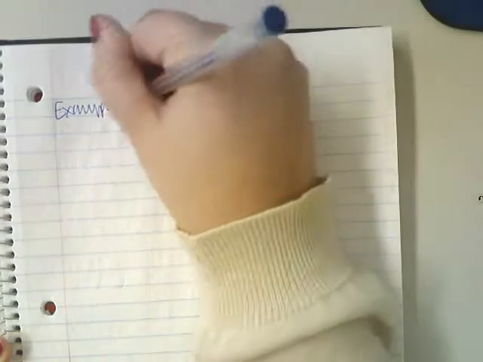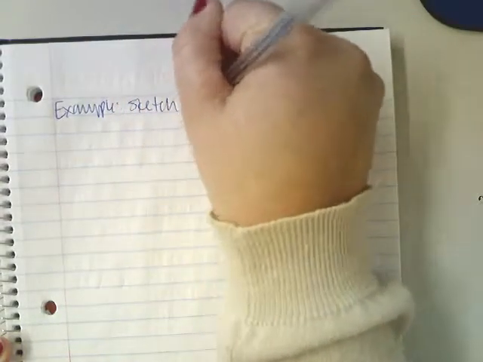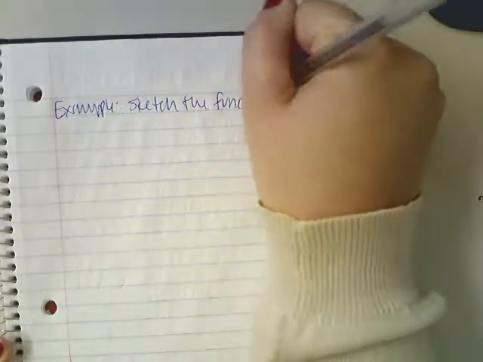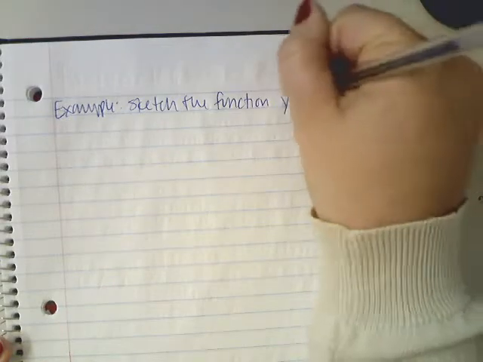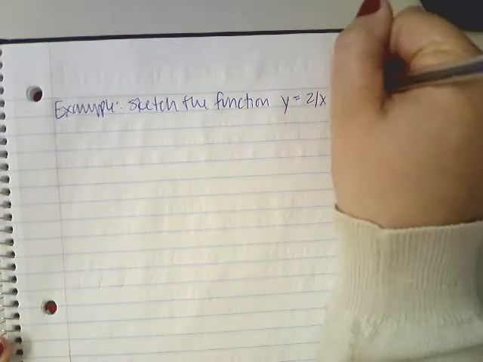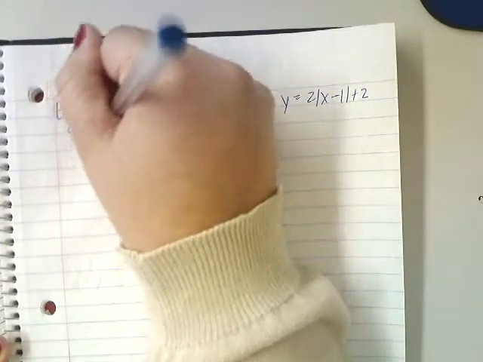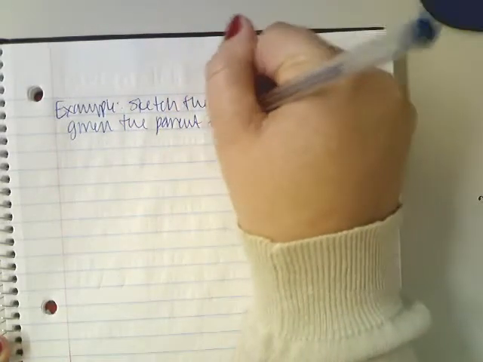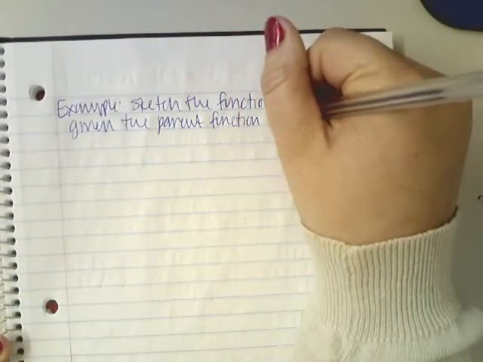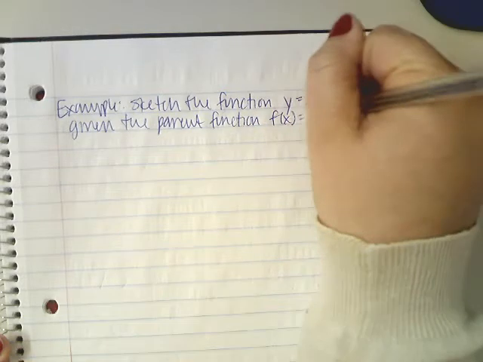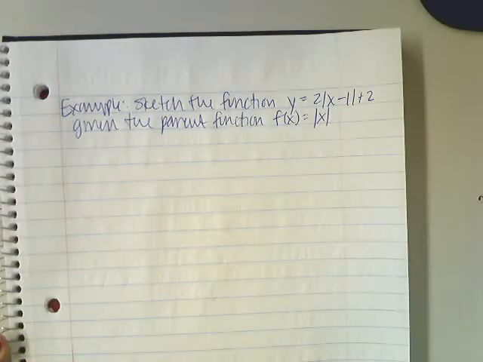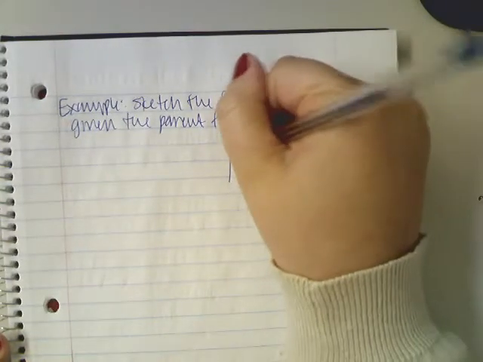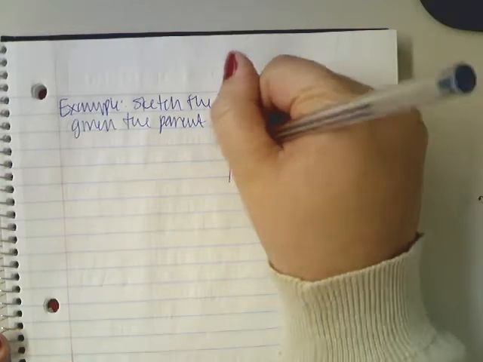So our example is going to be: sketch the function y equals 2 times the absolute value of (x minus 1), plus 2, given the parent function f of x equals absolute value of x. So first thing I want to do, step 1, I identify my transformations.